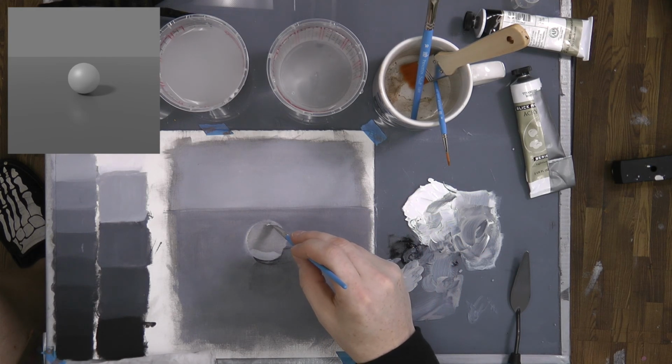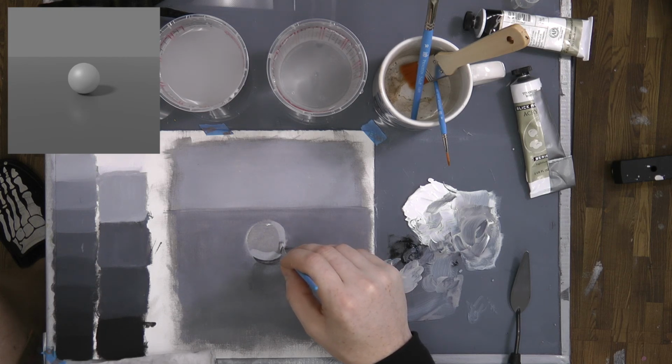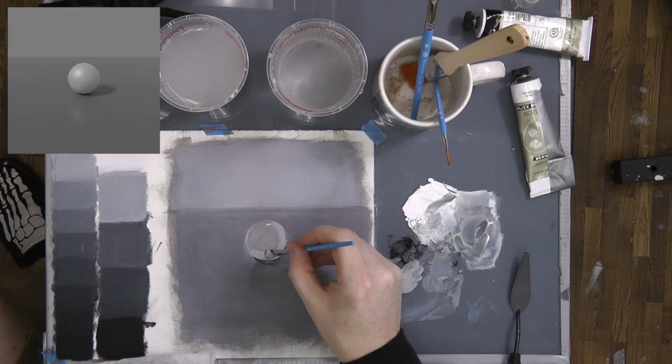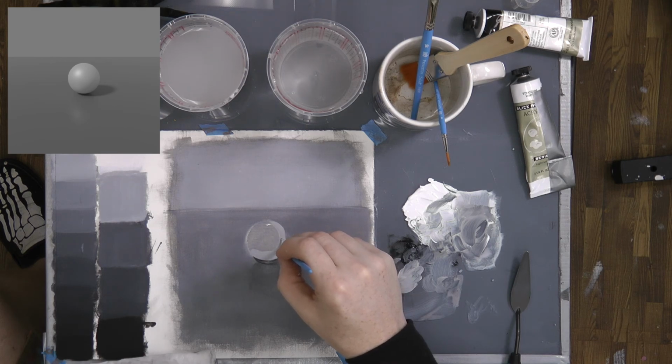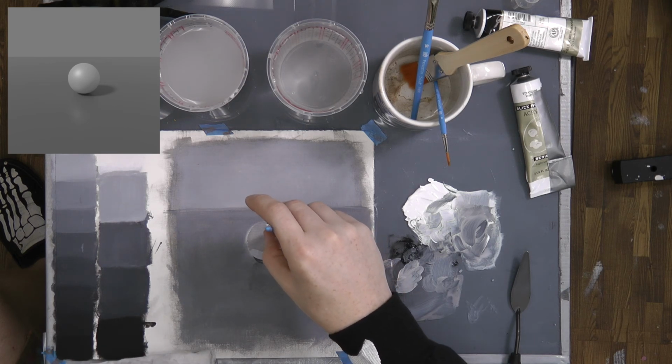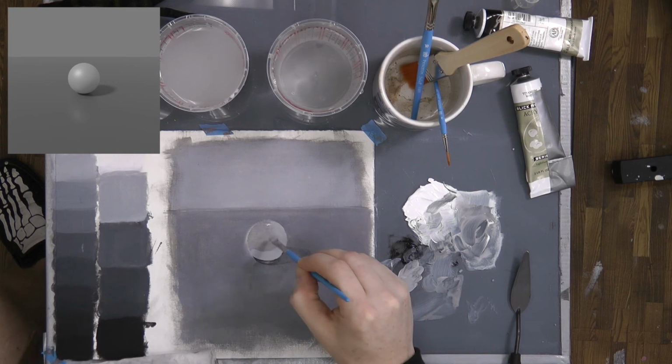My main concern is getting that right edge where the pearl meets the cast shadow perfect. It was a bit wonky before, and I'm just cleaning that edge up so I can then move on to blending out its shape.